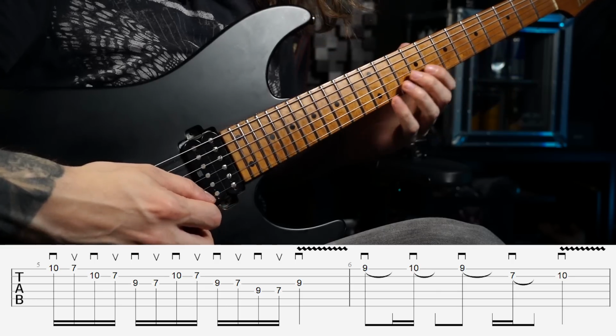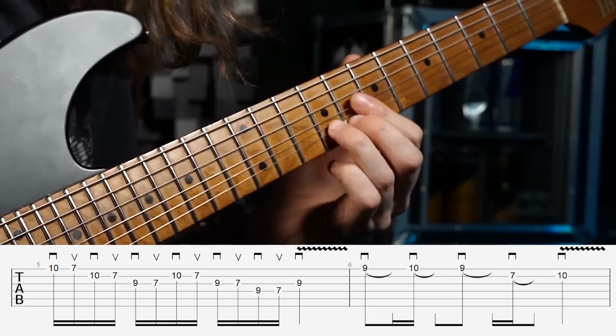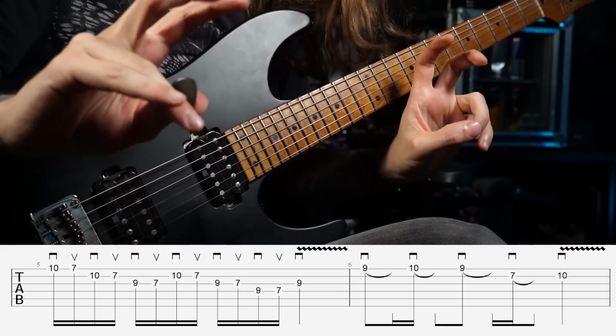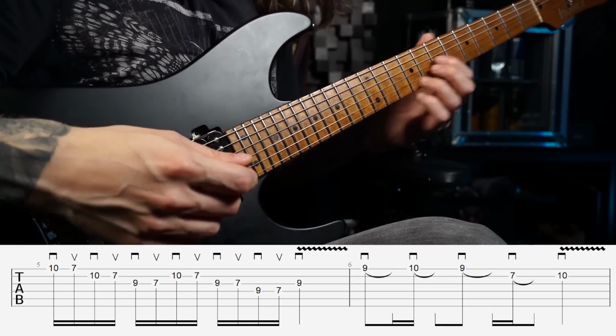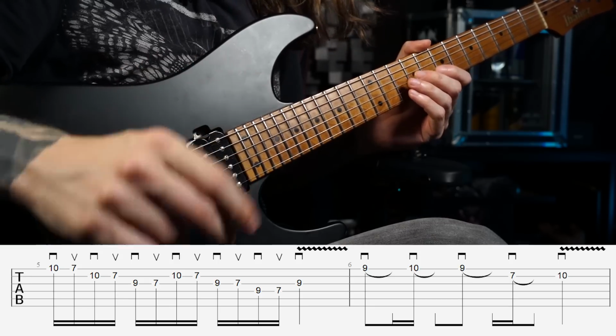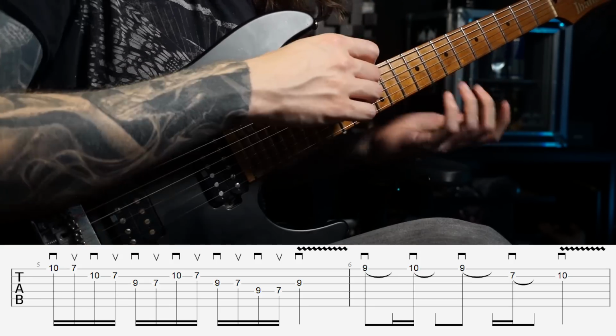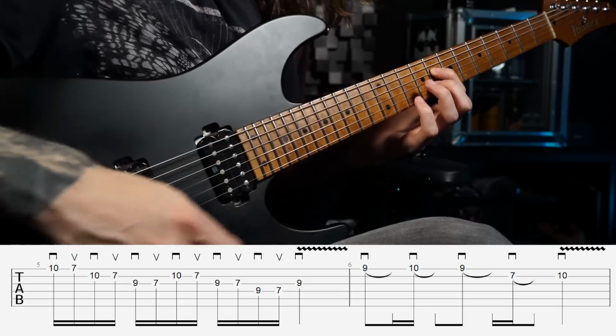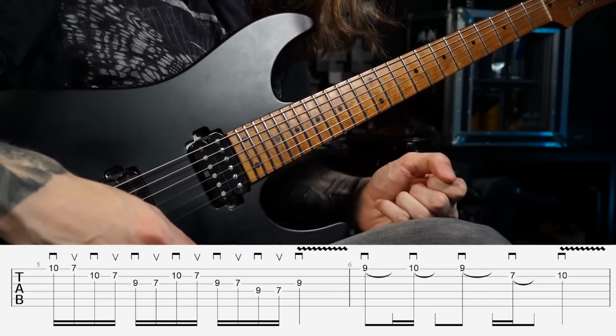So by just adding that one note, it immediately sounds a bit more advanced, but not in a flashy way. It's still very melodic. Let's take it one step further for a more exotic variation of this. Here's how it sounds when I add the characteristic note of the harmonic minor scale instead.